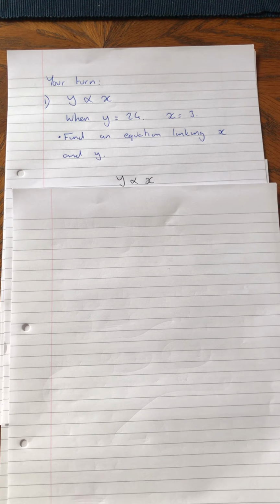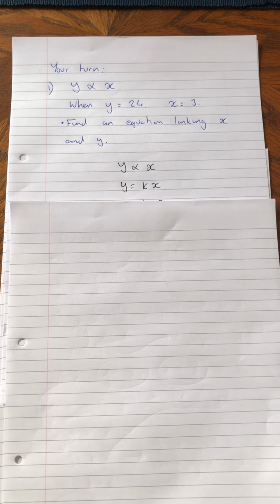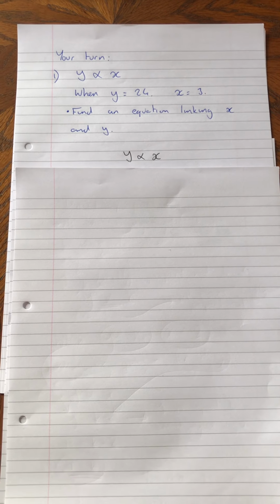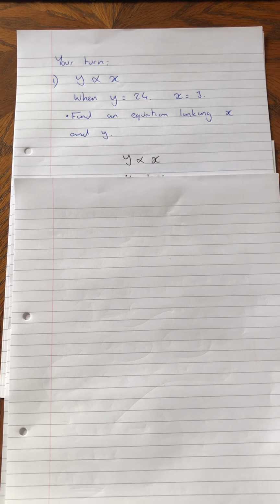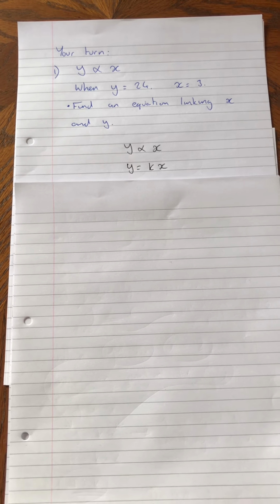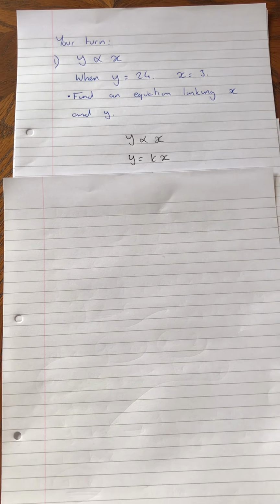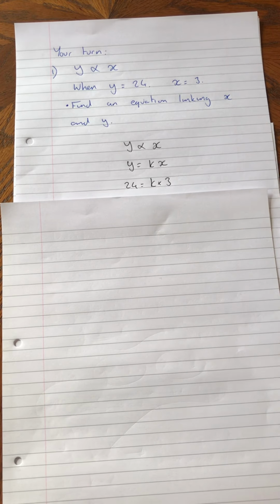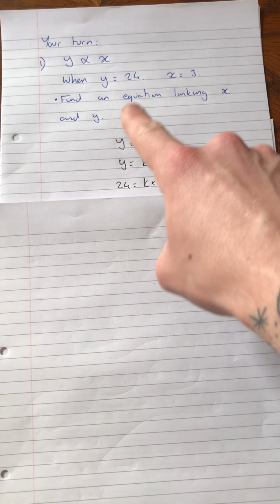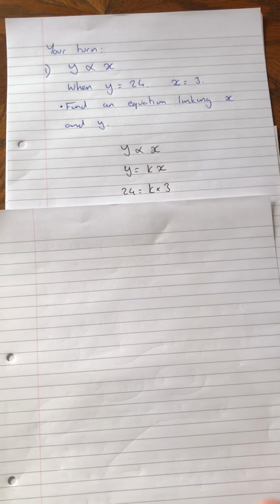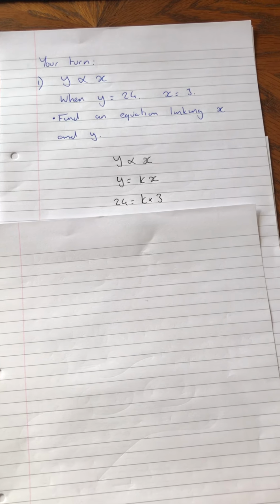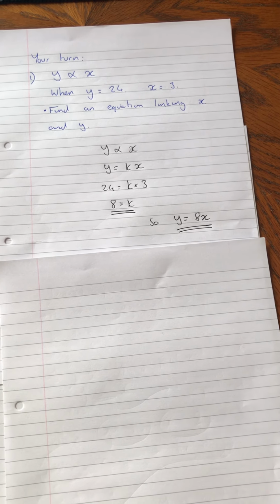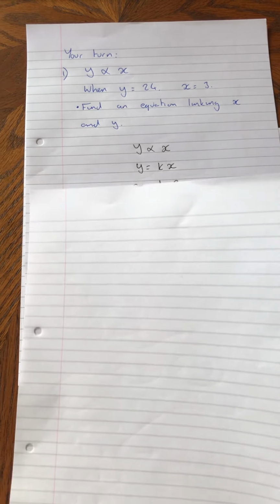Okay guys, you should have had a go at this now. So this is what your working will look like. You write down the initial statement, y is directly proportional to x. You then write it out as an equation, y is equal to something multiplied by x. You substitute in your two values that you're given, so when y is 24, x is 3, which tells us that k must be 8, which means your equation is y is equal to 8x.